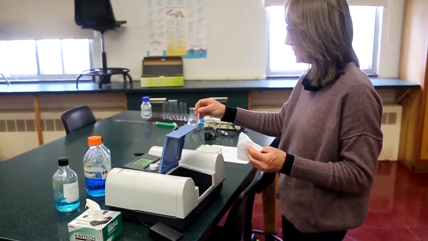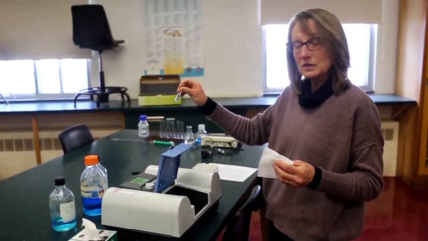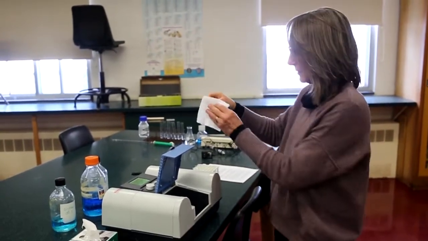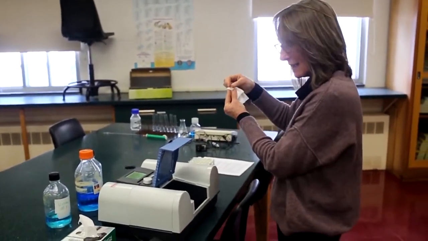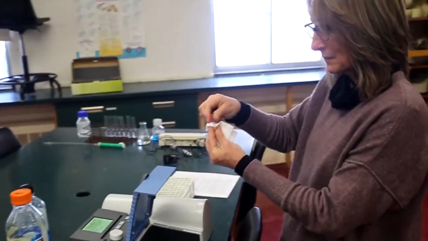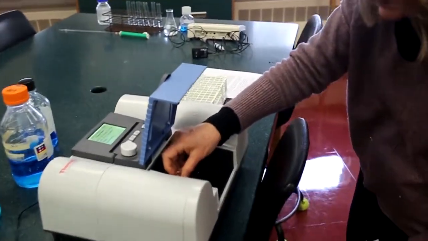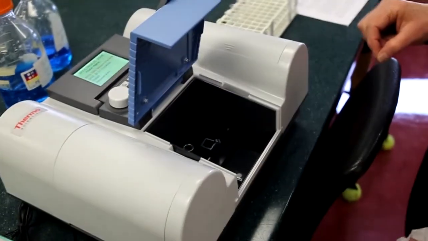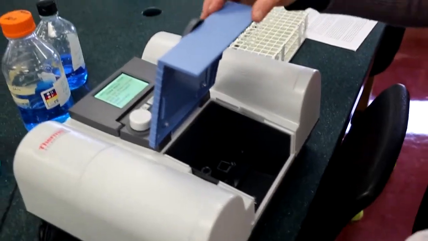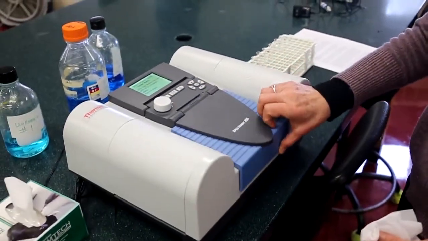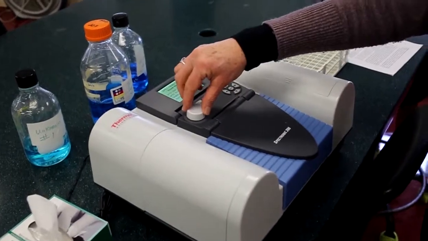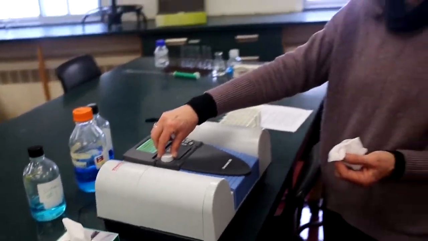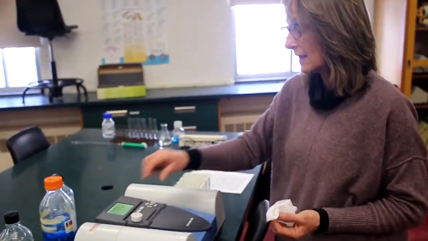So what we're going to do is place a small amount of the blue solution in a cuvette. We're going to wipe it, make sure it's clean because we don't want to get crud down in the instrument. And we're going to place the cuvette in the path of a beam of light. We're going to close the lid. We can set the absorbance at whatever wavelength we choose. And for this first exercise, we're going to choose all the wavelengths.